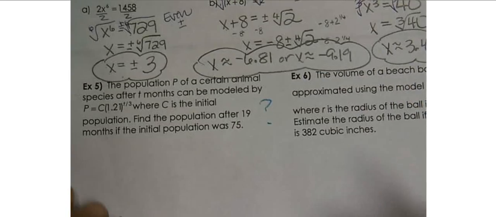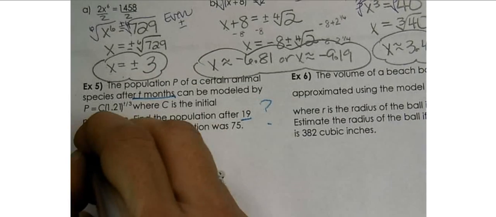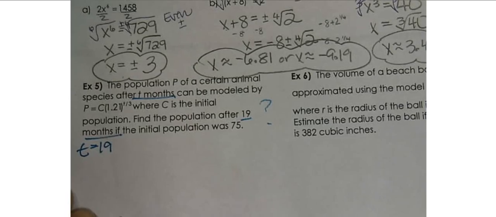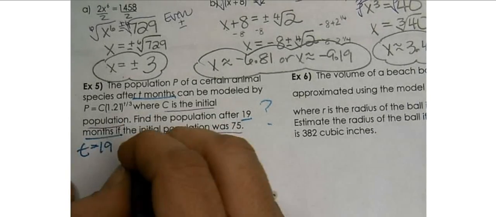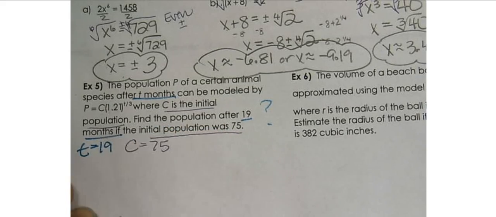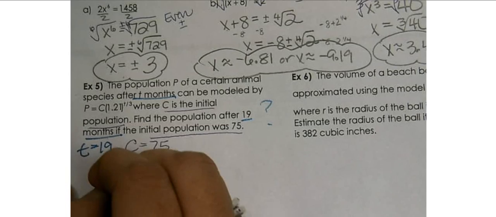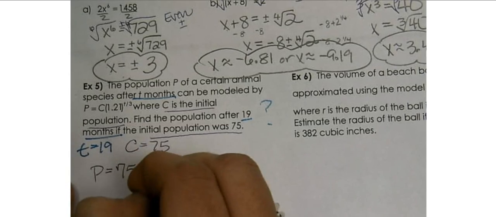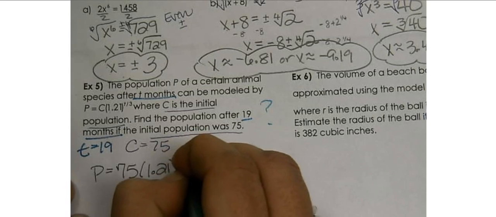All this 19 months is saying that T is 19. And this population of 75 is just saying that C equals 75. So let's just put that in. So we'll say P equals 75 times 1.21 to the 19 over 3.